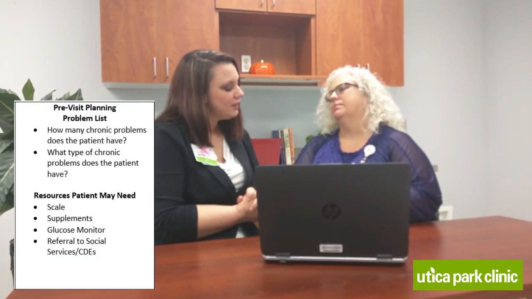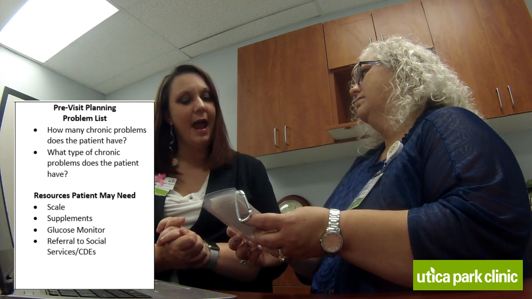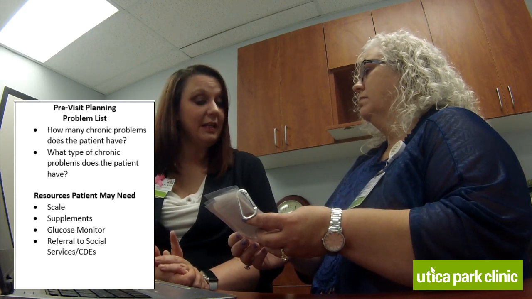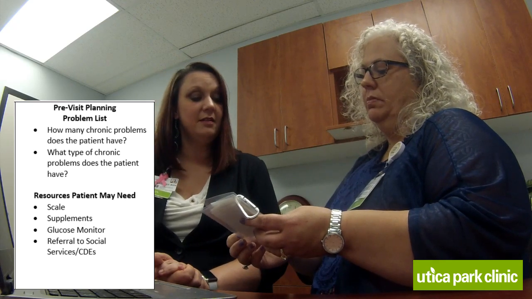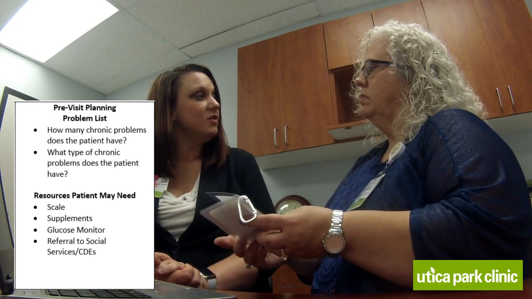Okay. Our second step, or kind of breaking down those additional steps, is to look at that problem list. So we want to look at how many chronic problems the patient has, what type of chronic problems the patient has, and this will help us to determine what resources that patient may need. For instance, the patient may need a scale if they have CHF, or supplements if they are malnourished, a glucose monitor if they have diabetes, referral to social services or certified diabetic educators. These are all things we can determine in Previsit Planning.